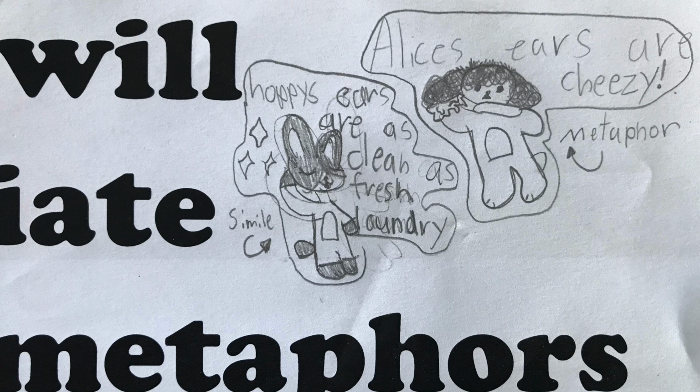Next to Alice, you're going to see the sentence, Alice's ears are cheesy. She doesn't say that Alice's ears are like cheese. She says they're actually cheesy. And so in this case, it's a metaphor. We're comparing Alice's ears to cheese, but we're not using the word like or as to make that comparison. Hopefully this can help you remember the difference between similes and metaphors.